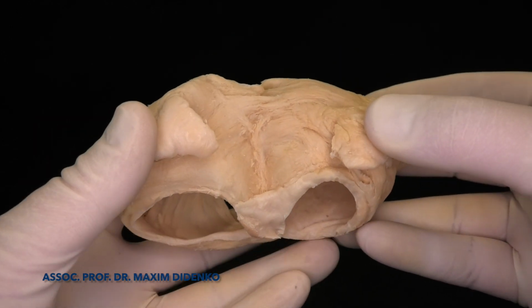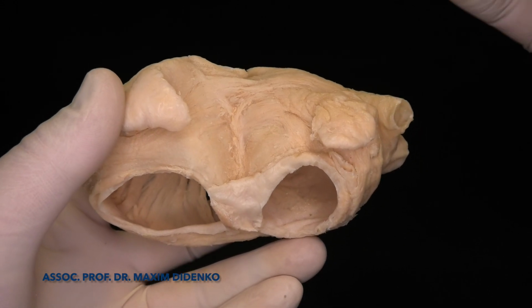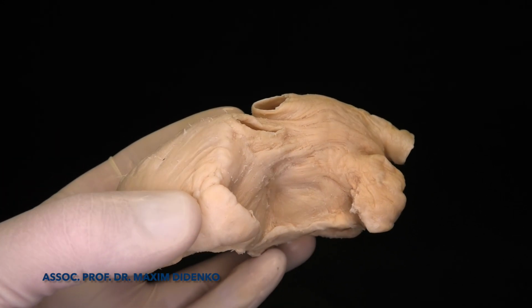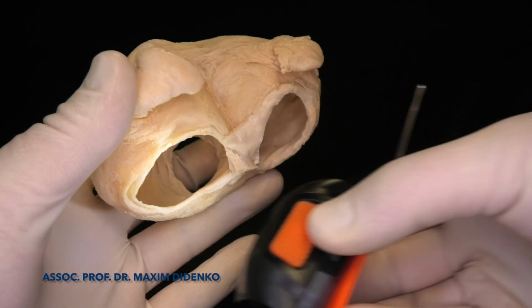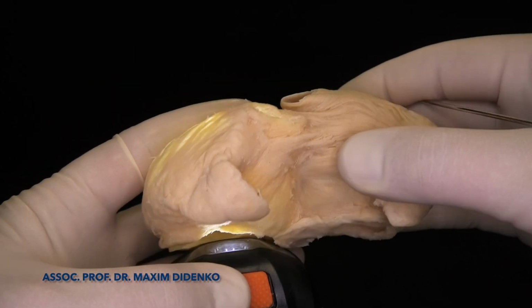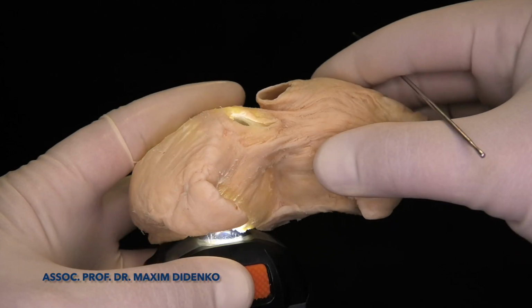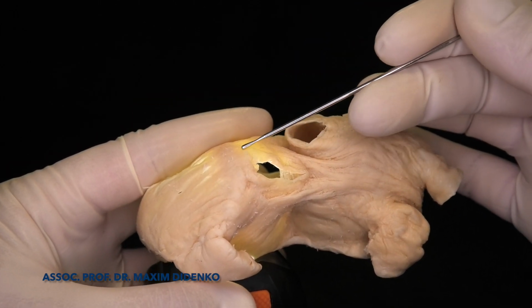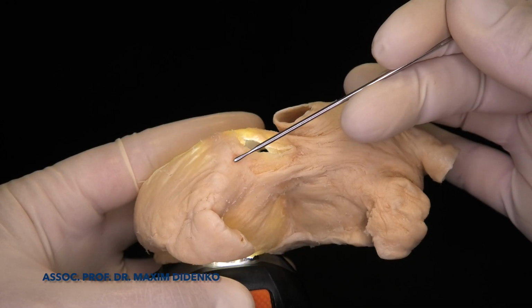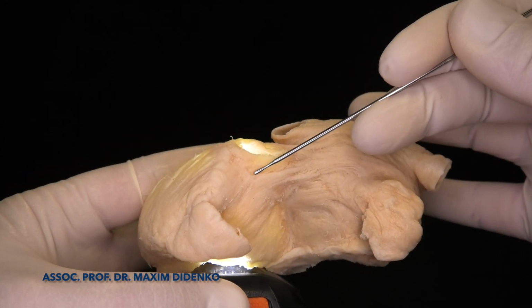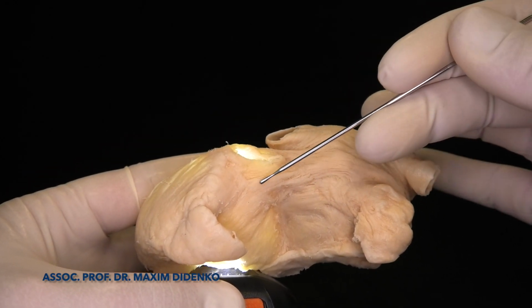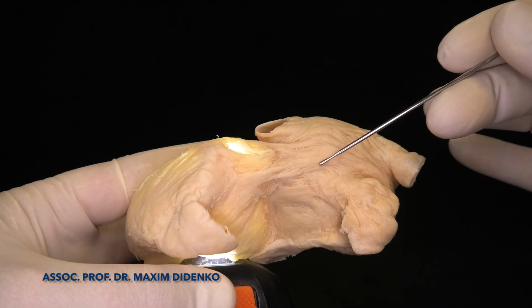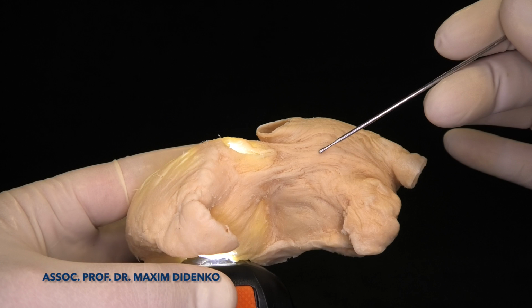And then the next, this is a so-called Bachmann's bundle. Again, you can see it's pretty fast from crista terminalis. I will make some trans-illumination to see it better, and we can see that from sinus node, which is located here, the fibers is going very fast towards to Bachmann's bundle, actually towards to the left atrium, anterior superior wall of the left atrium.